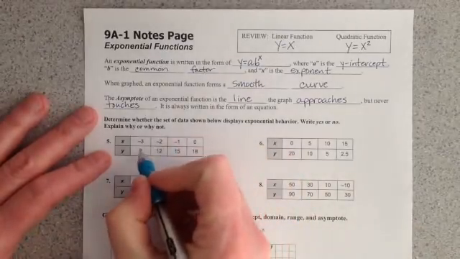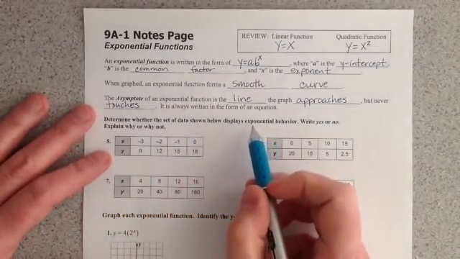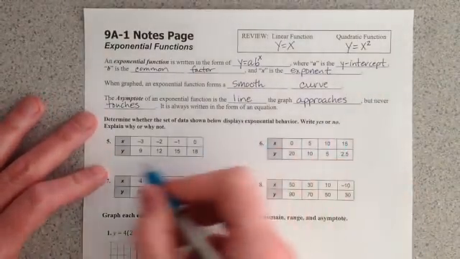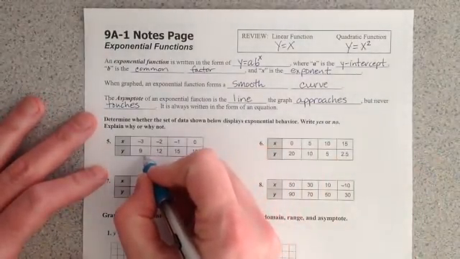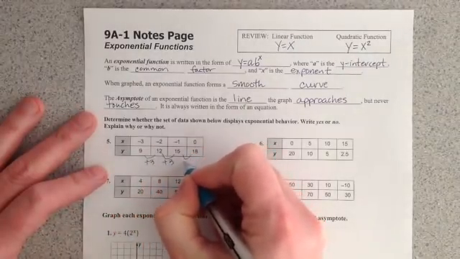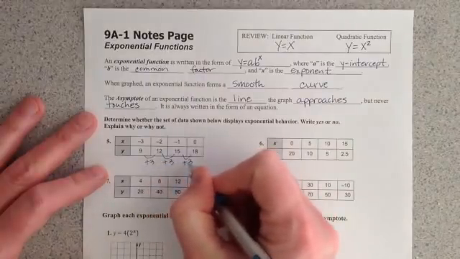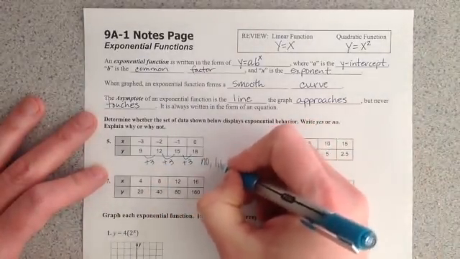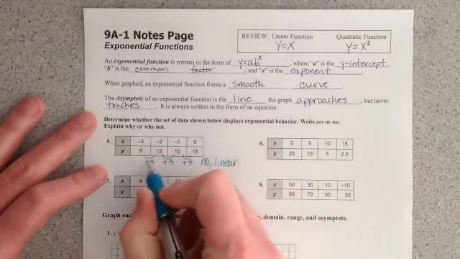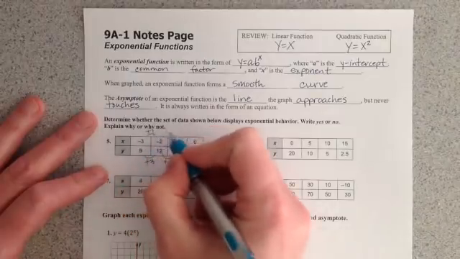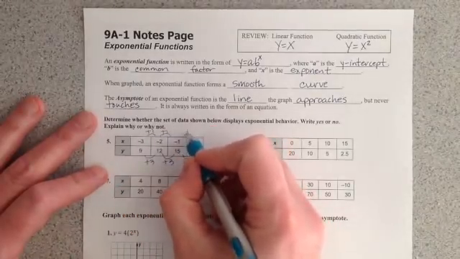So let's see, it says determine whether a set of data shows or displays exponential behavior, write yes or no, explain why or why not. So let's do what happens. From 9 to 12, we add 3. From 12 to 15, we add 3. From 15 to 18, we add 3. Because we're adding 3, the answer is no, because it's linear. Anytime we're adding in the y values, that's linear. Now we could also go do plus 1, plus 1, plus 1 up there.